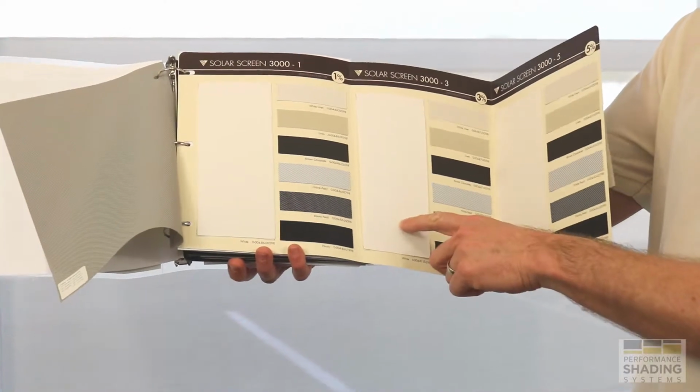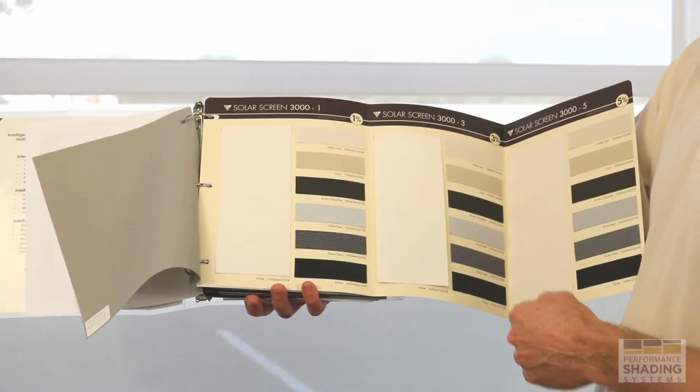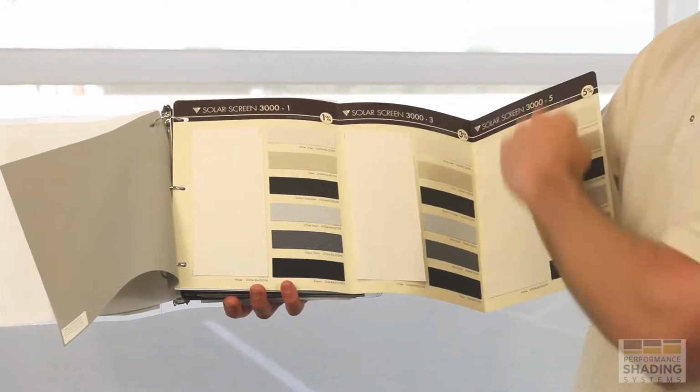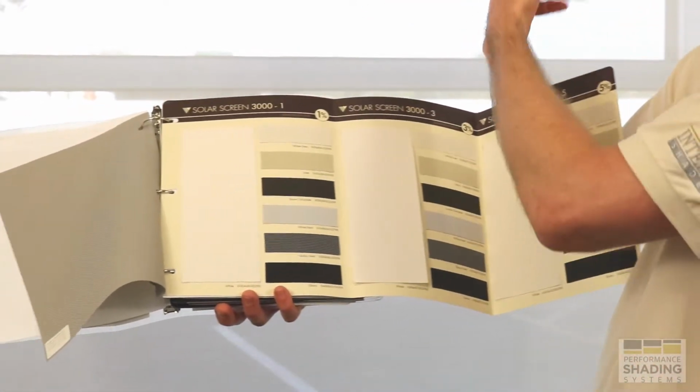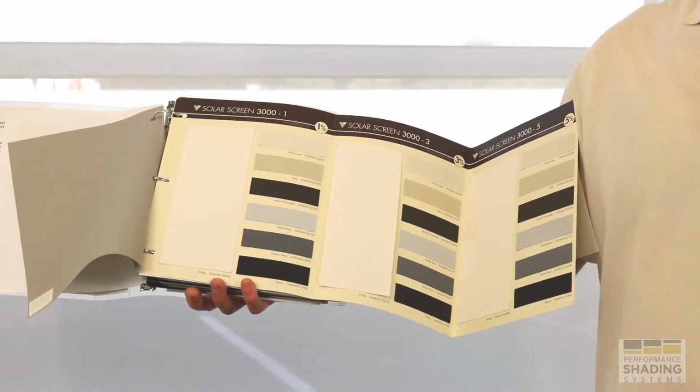A 3% is not as tight. You can still see through it pretty much, as with the shade you see here. Very similar to this is a 5%, which is going to give you really the best combination of view, UV protection, glare reduction, and so on.